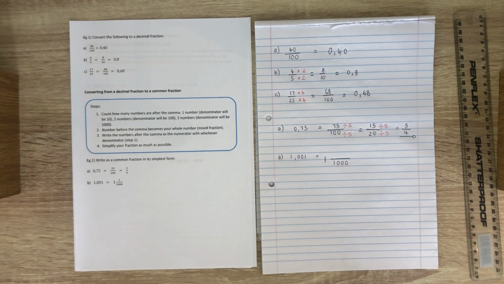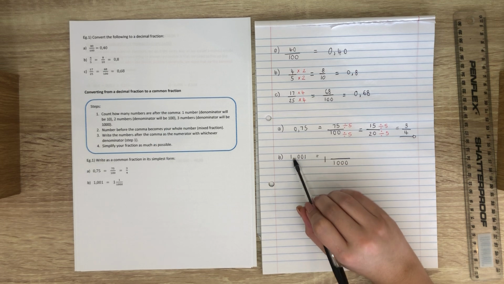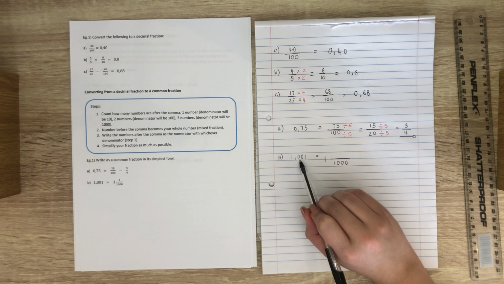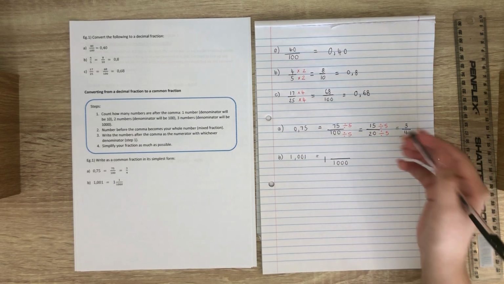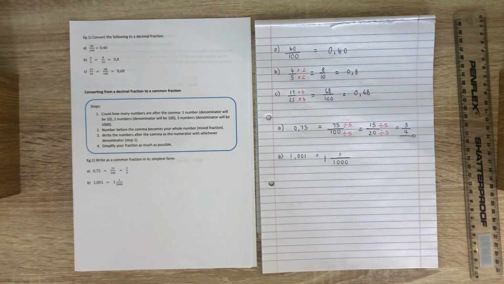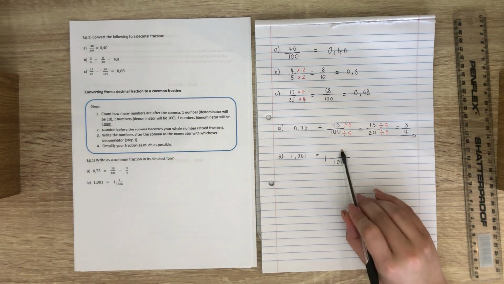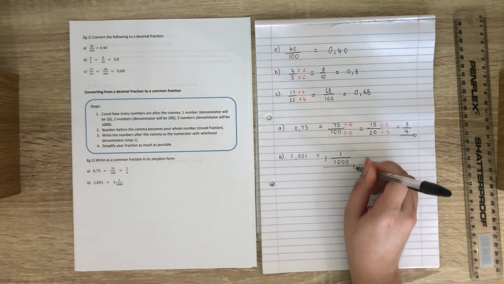So my denominator is 1,000. Right, then whatever is after the comma, that becomes my numerator. Now I don't need to include this 001 because 001 is the same as just writing 1. So 1 and 1 over 1,000, there's nothing I can do to simplify that, so that is my final answer.